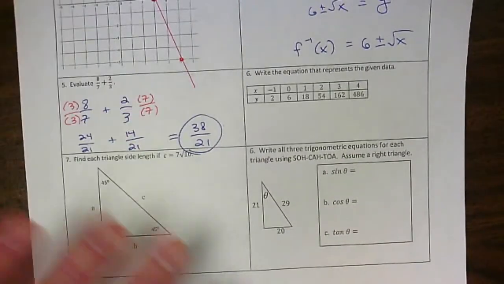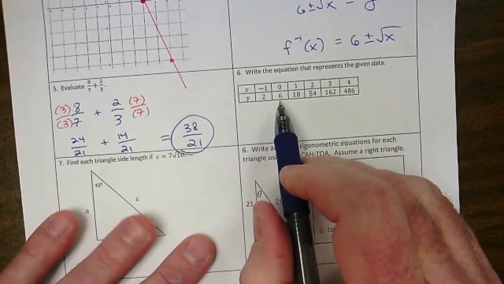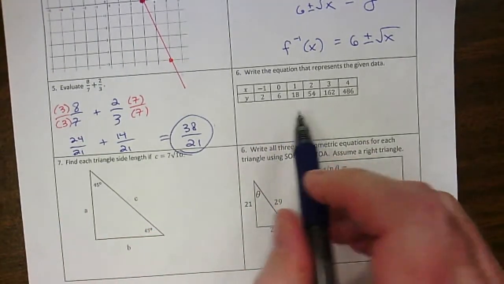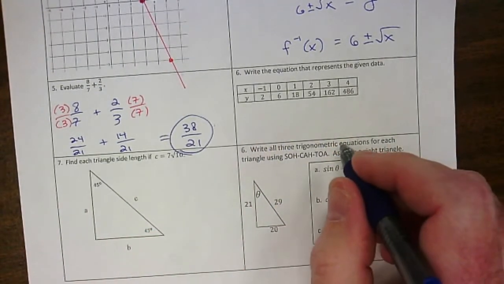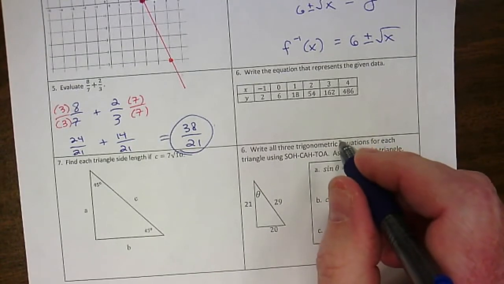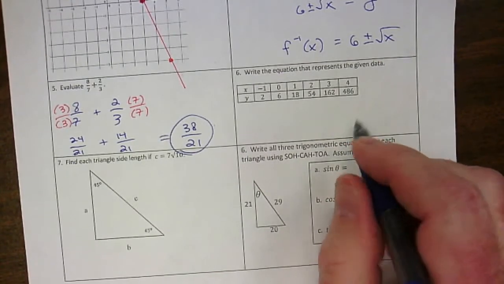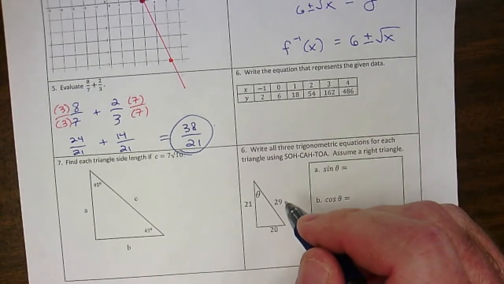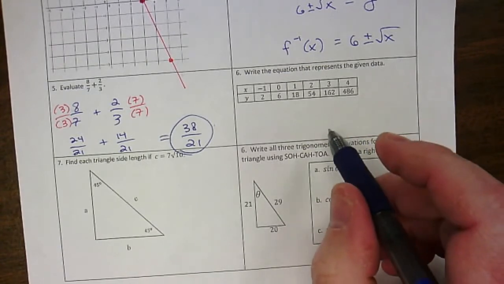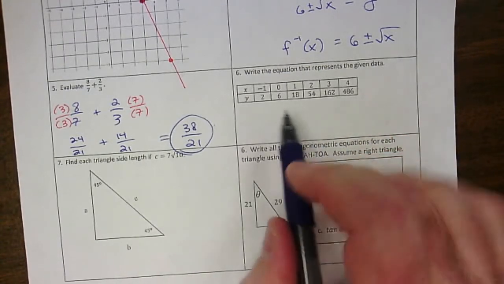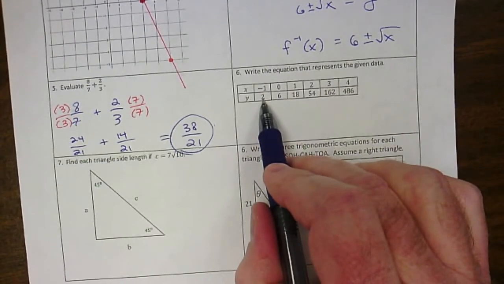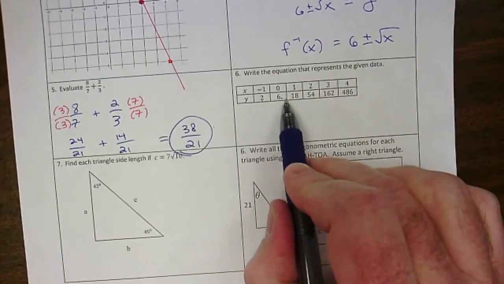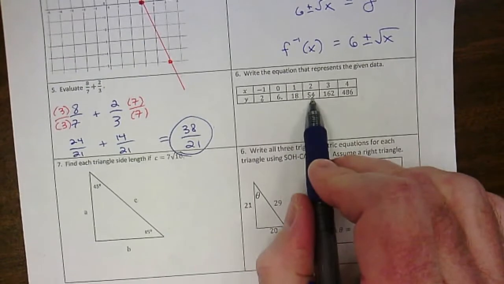All right, let's see. We have to first decide whether this is repeated addition, which would be linear, y equals mx plus b. That was on Skills Quiz 1. Go back to that if you need to see it. Or multiplication, repeated multiplication. And that's what's happening here. So 2 times 3 is 6, 6 times 3 is 18, 18 times 3 is 54.